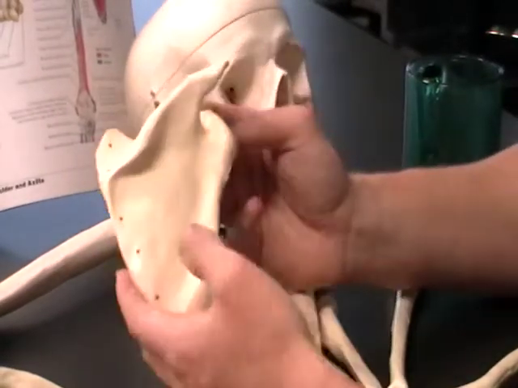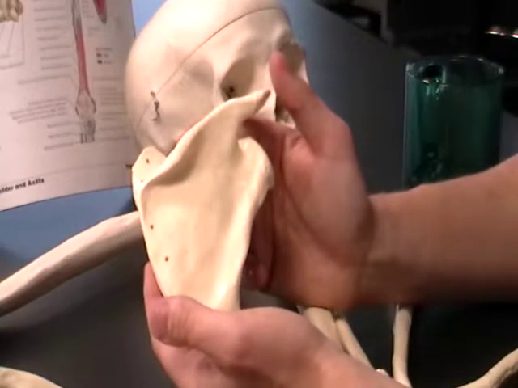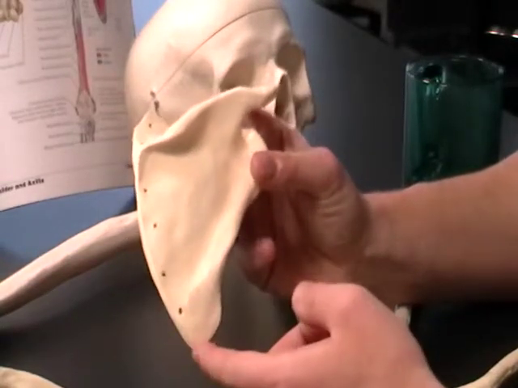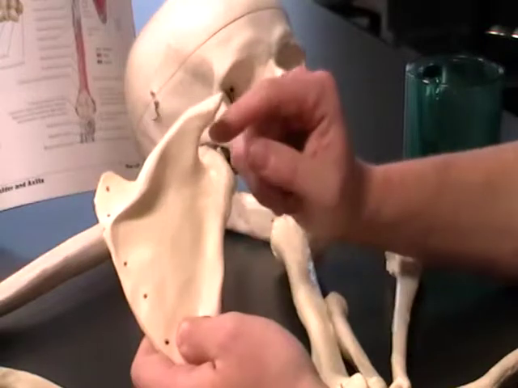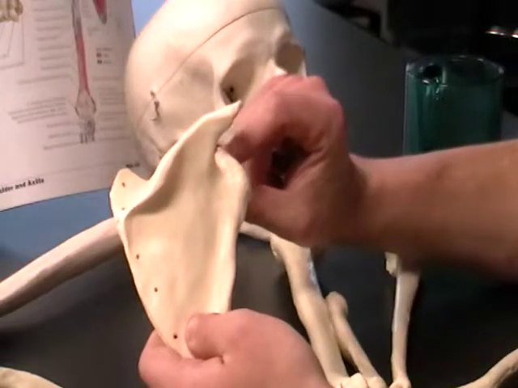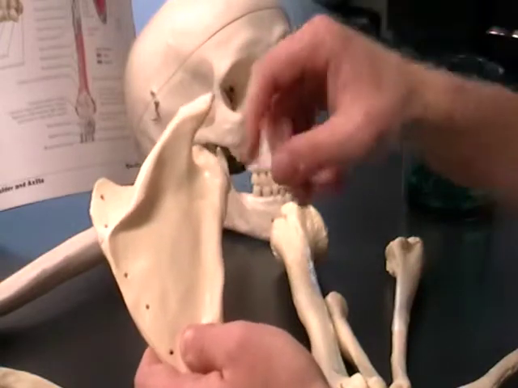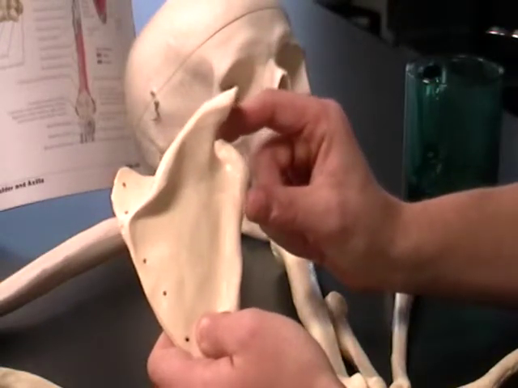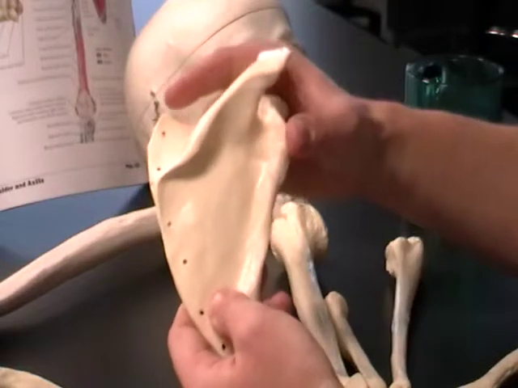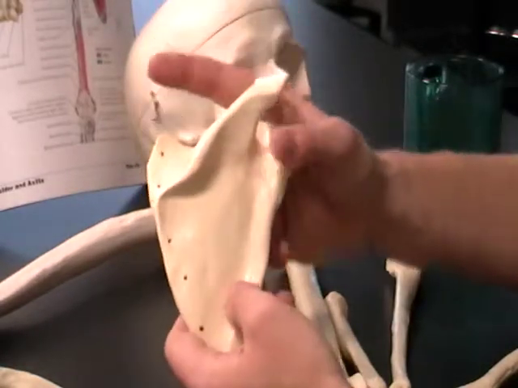Now, if we rotate this over to the posterior side, we can see many of the same landmarks. You can see a little bit of the coracoid process, the glenoid cavity, the infra and supraglenoid tubercles, the superior angle and inferior angle.